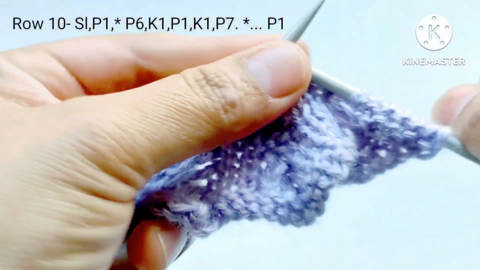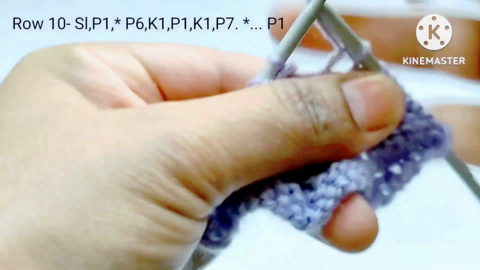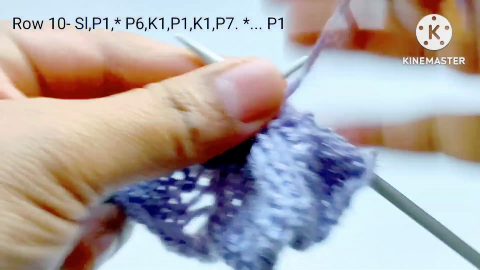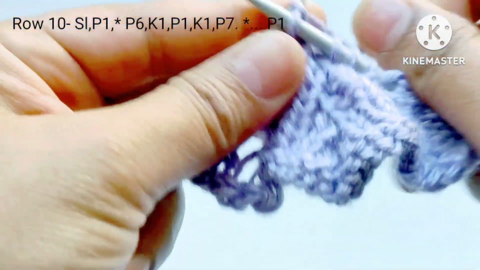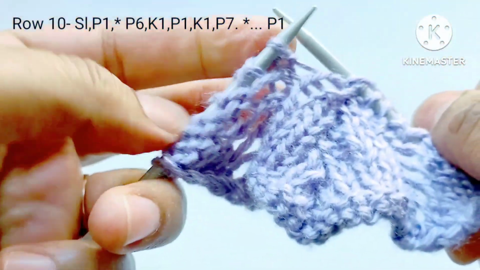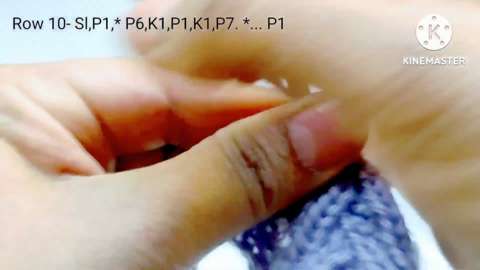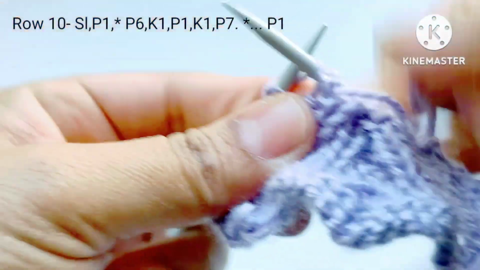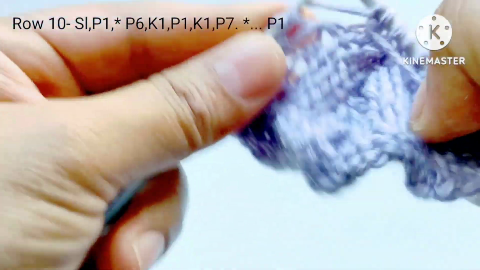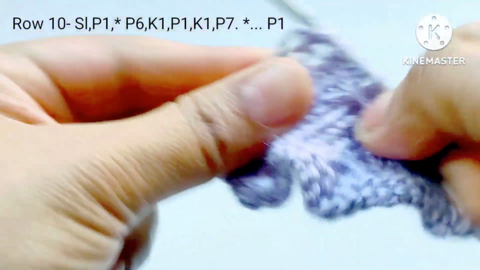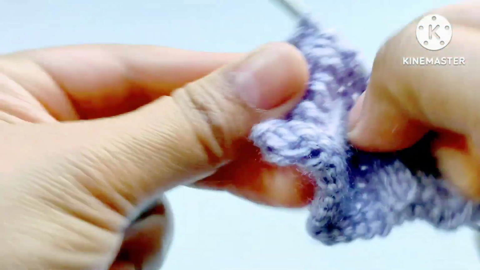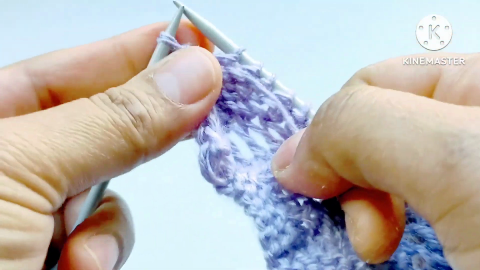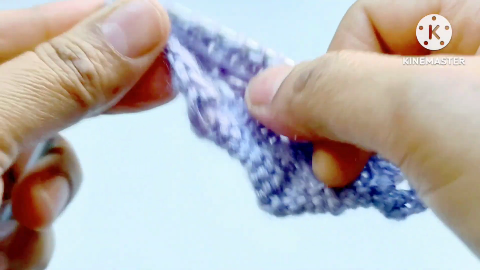Yarn in back, knit 1, yarn in front, purl 1, yarn in back, knit 1, yarn in front, purl 7 stitches. 1, 2, 3, 4, 5, 6, 7. Last is edge stitch, purl the edge stitch.